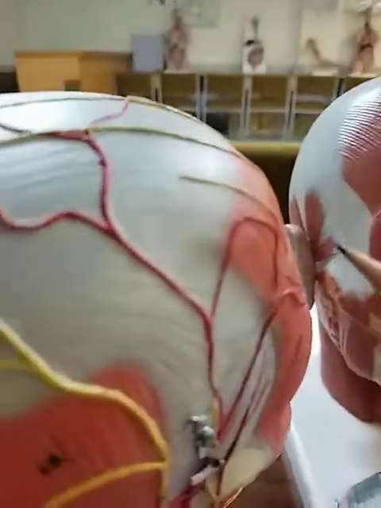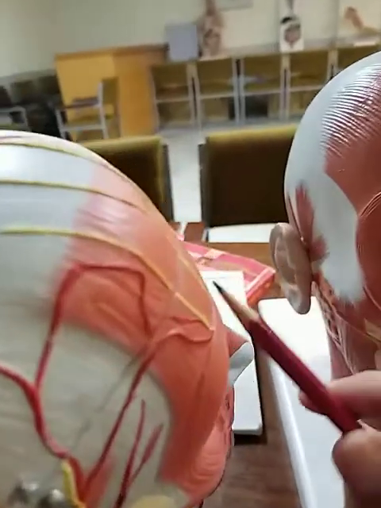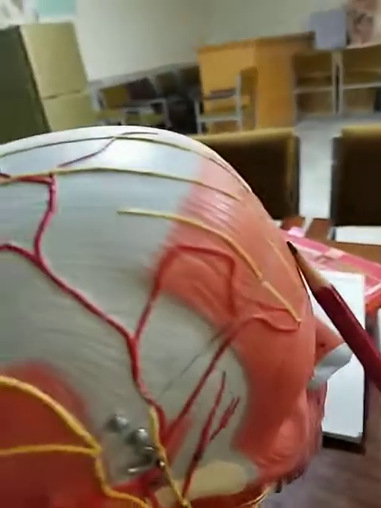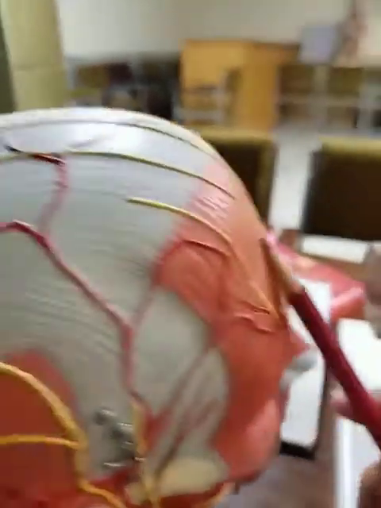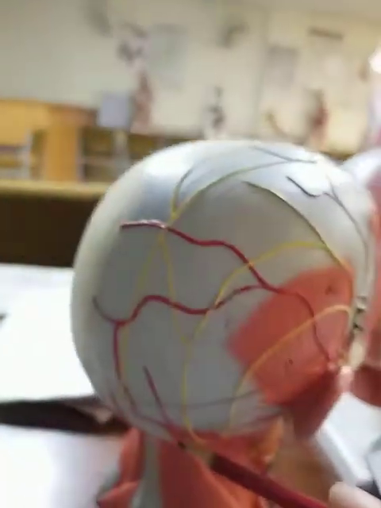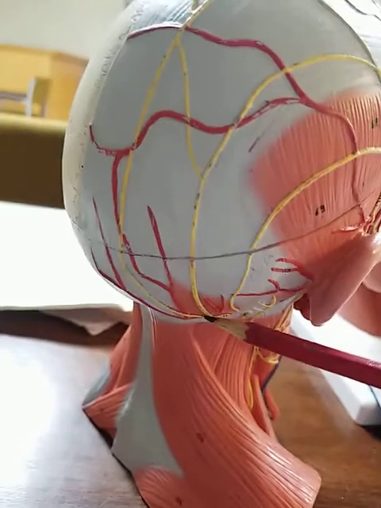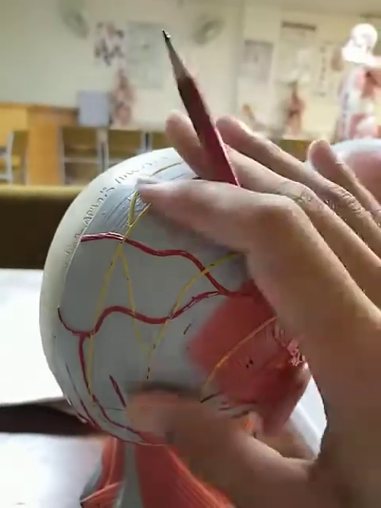But its function is, it forms wrinkles of the forehead and raises the eyebrows, and this one pulls back the scalp.